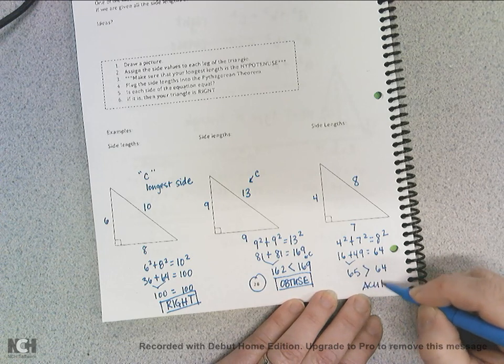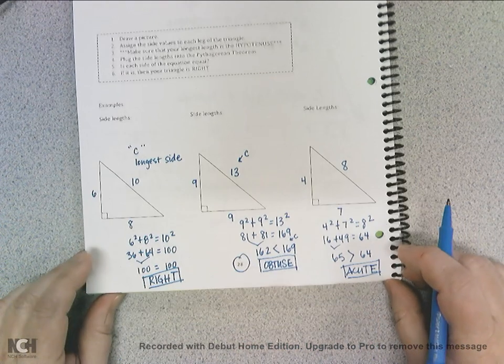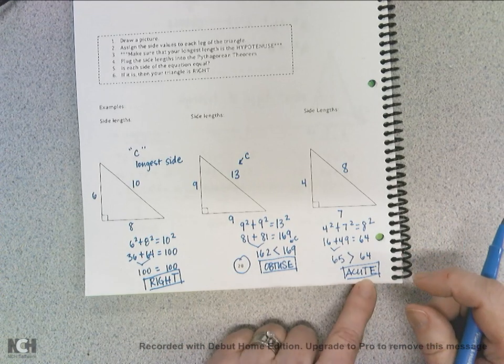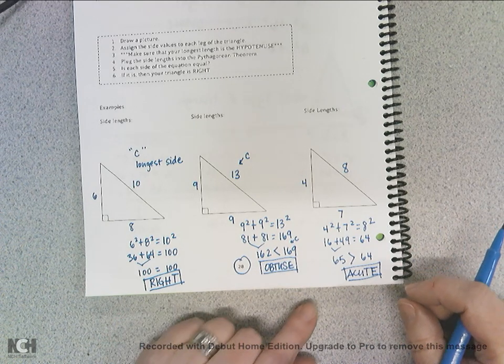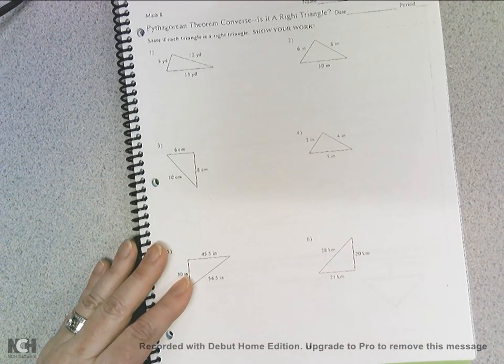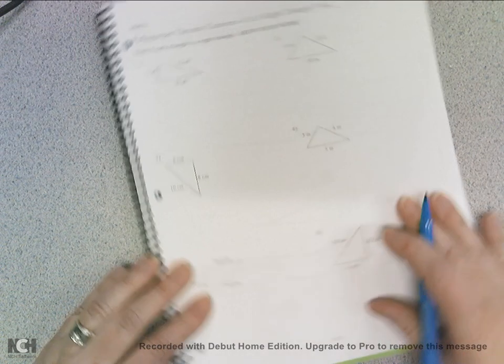So our C is less than our A and B together, so that would make that an acute angle. Make sure you use these as your notes if you need to go back to figure out what is obtuse and acute. Okay, let's do a couple problems together. Let's go ahead and do number 1, and we'll do number 6 together.